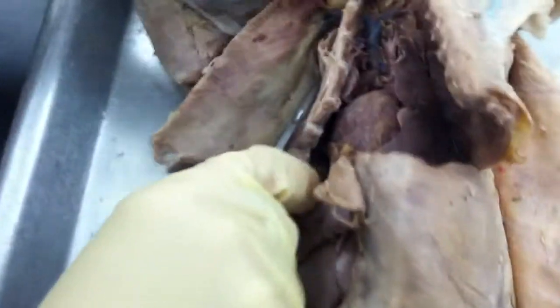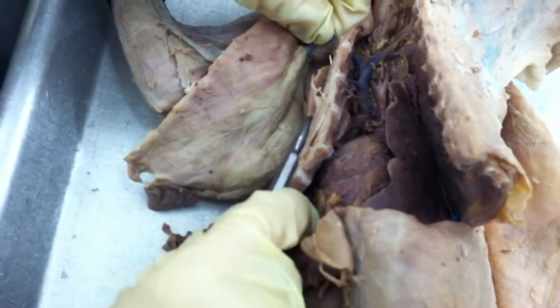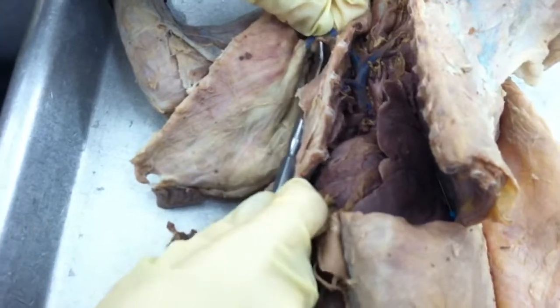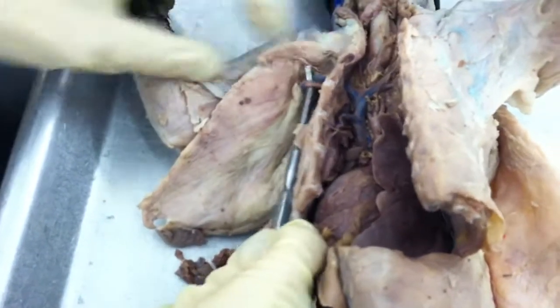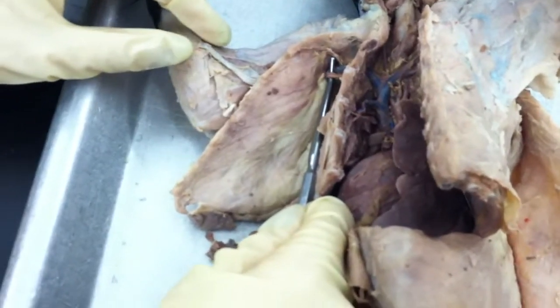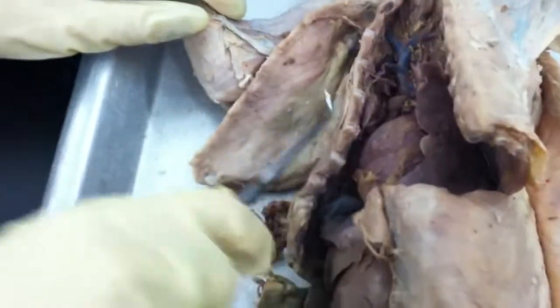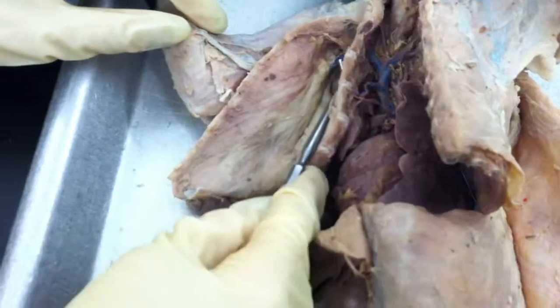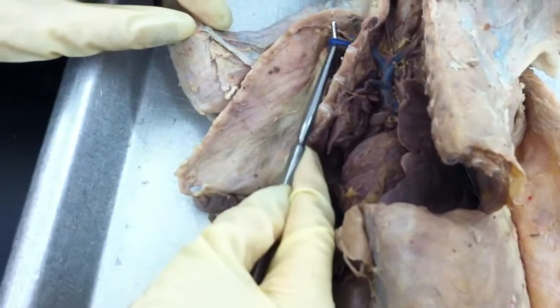It's actually right here. It's under this fat. Can you see it right there? Yes. And that's the axillary. Sorry, axillary. And then this would be your axillary vein. And it's the same with the brachial artery and brachial vein.